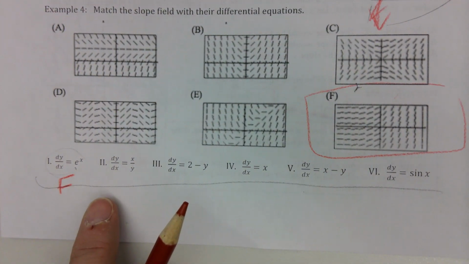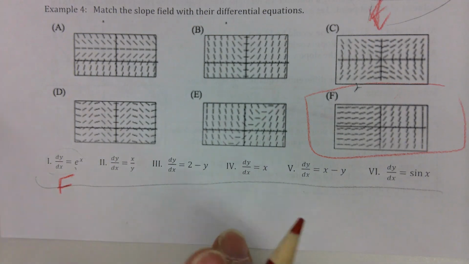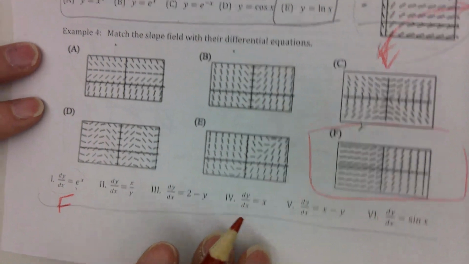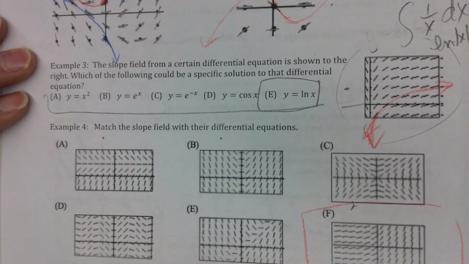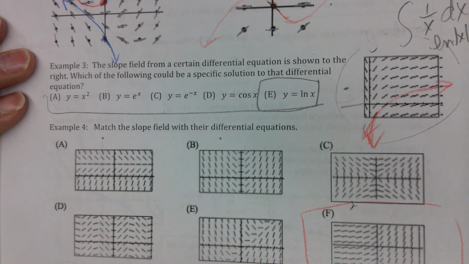Wait, come on, number 3, what did you say it was again? Miles, pay attention. For number what? Example 3, what did we say it was? Calm down. Okay.